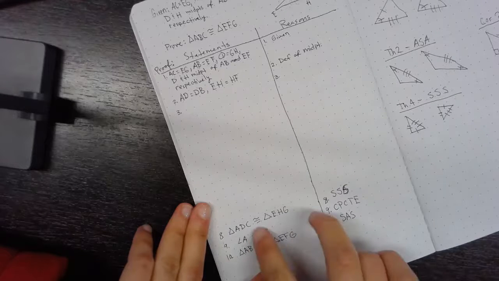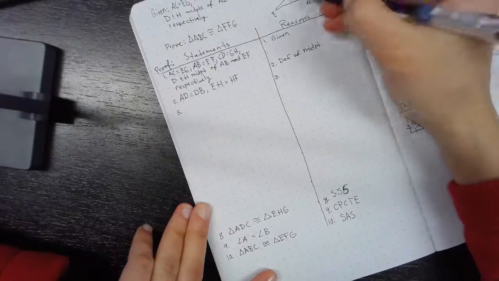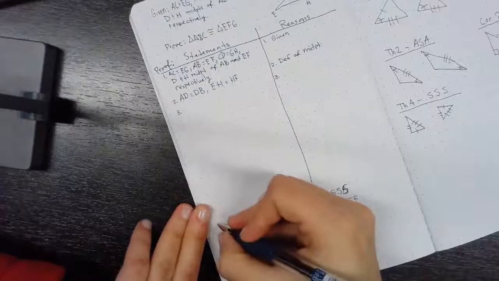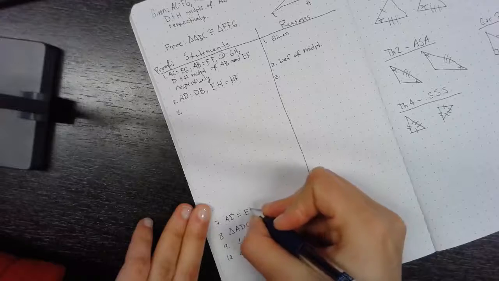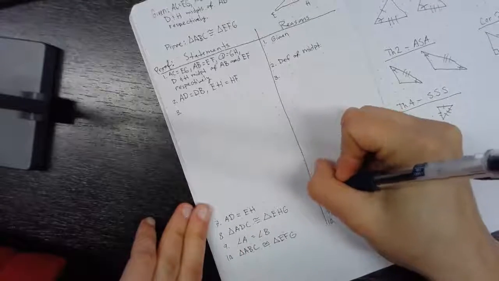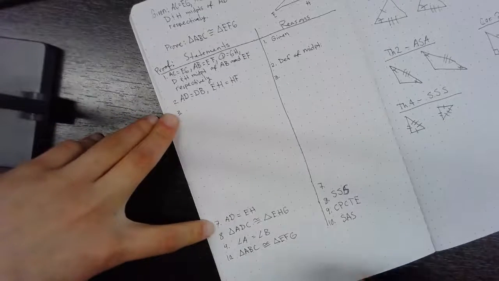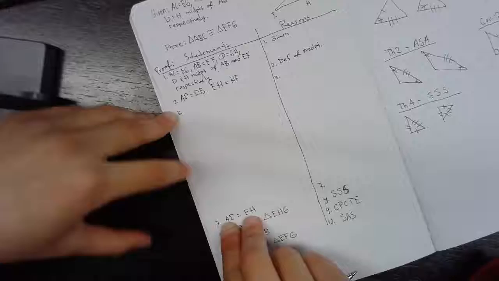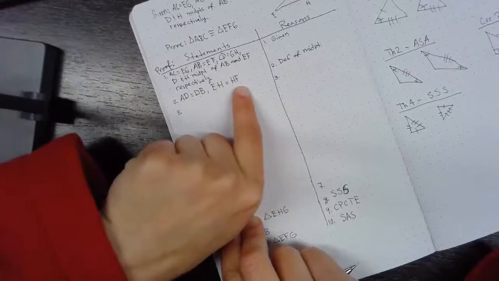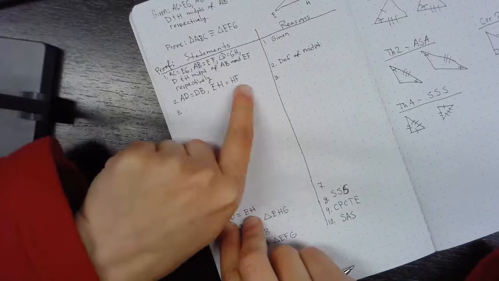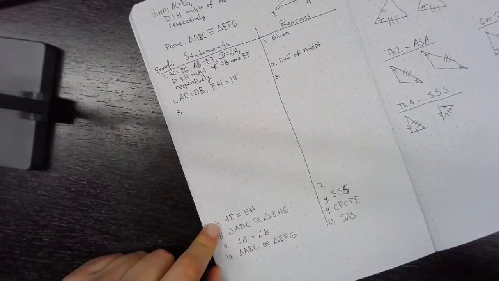In order to get side, side, side, the only thing we're missing from our given, because we have this and this, is side AD and EH. So on step 7 here, I'm going to say AD equals EH. And I'm not sure how I'm going to get AD equals EH. That's what we're working from up here to figure out. So far I have AD equals DB and EH equals HF. My goal is to get this into one particular equation that shows all of those letters in the same thing and see if I can make it look like this.